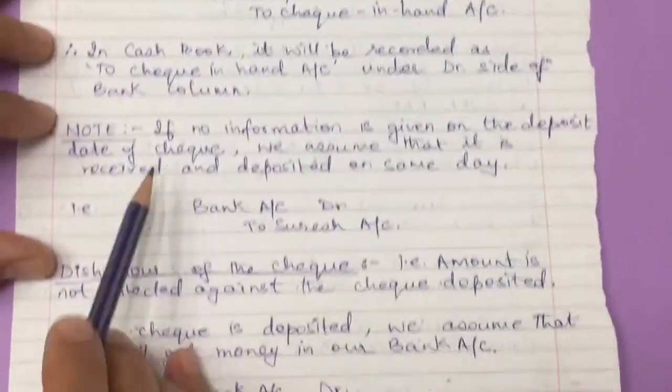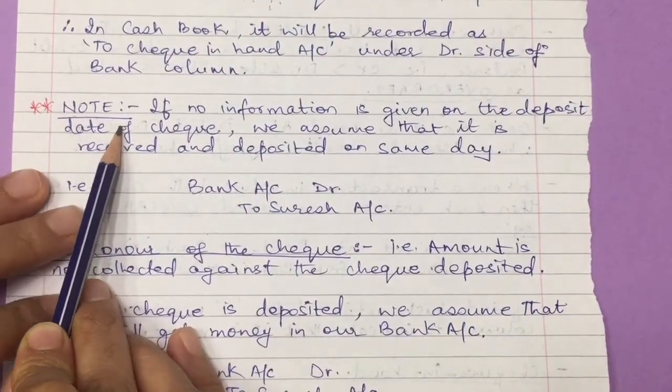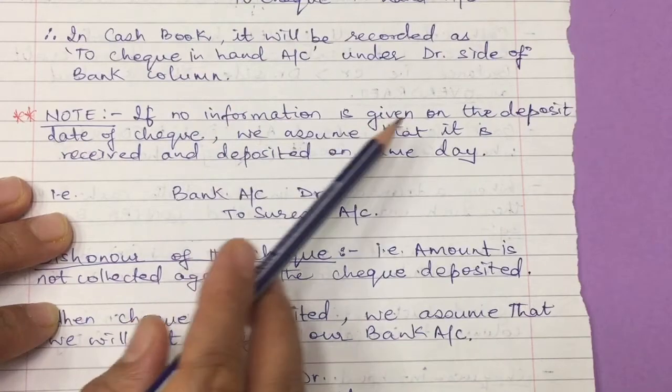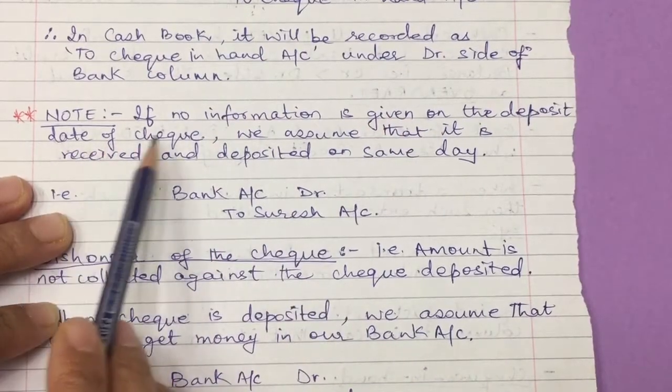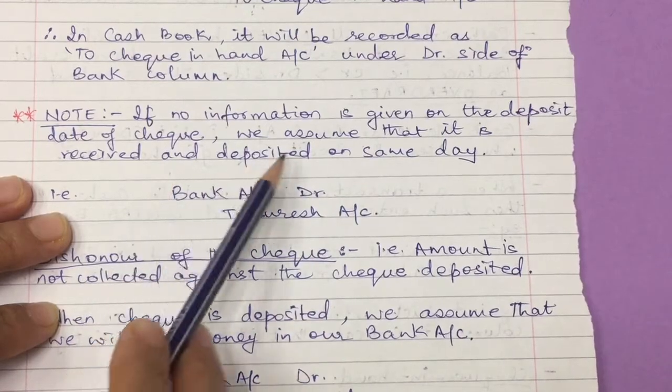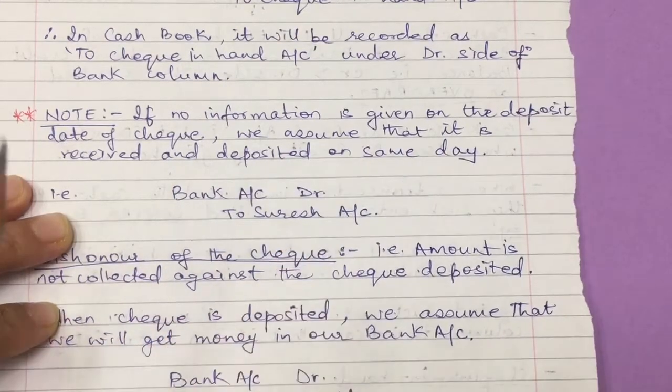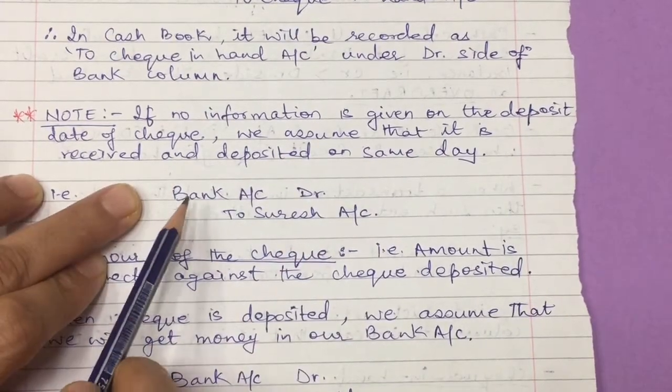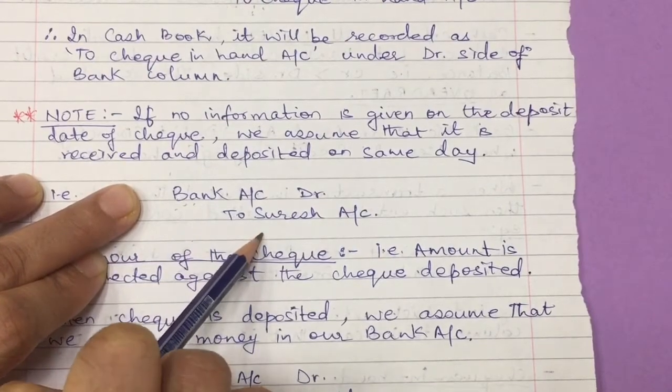Alright? Note, very very important. If no information is given on the deposit date of the check, we assume that it is received and deposited on the same day. The entry will be bank account debit to Suresh account.